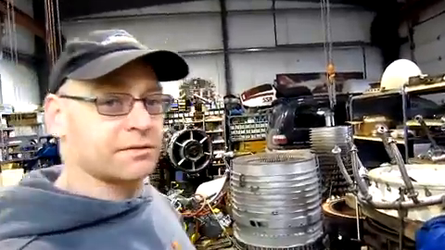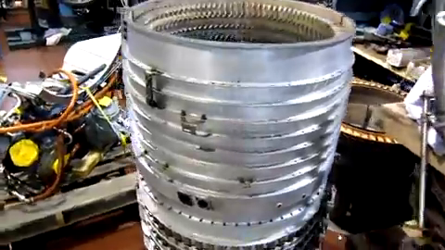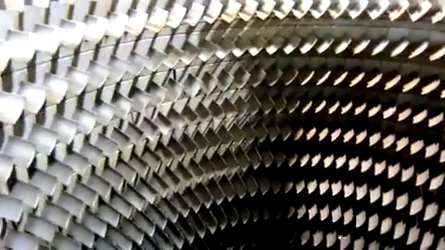Where does that rotor fit? And what does it work with? Well, we have one set of cases right here. Let's take a look. This is the matching compressor casing from an LM1500. And inside all these stators is where the wheels of the compressor turn.